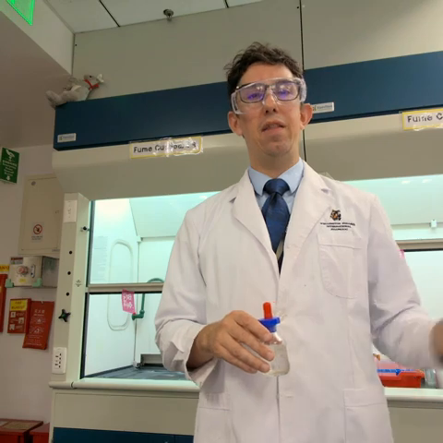Okay, so in this one we're going to do the tests for the halides. So the halides are the negative versions of the halogens. So we're going to test for chloride, bromide, and iodide.